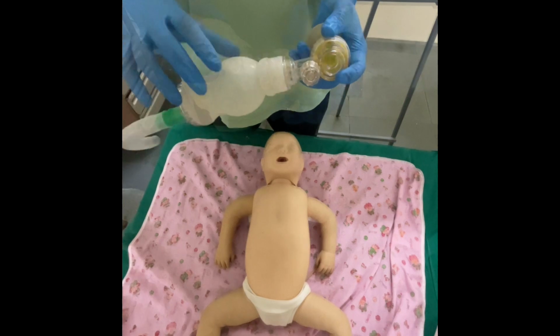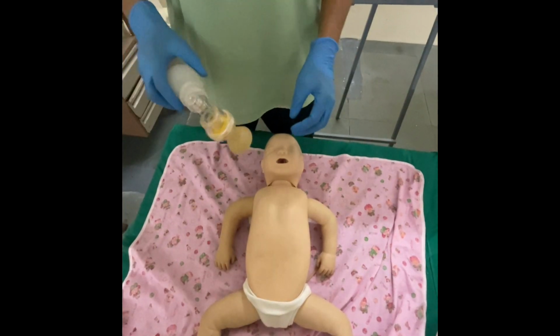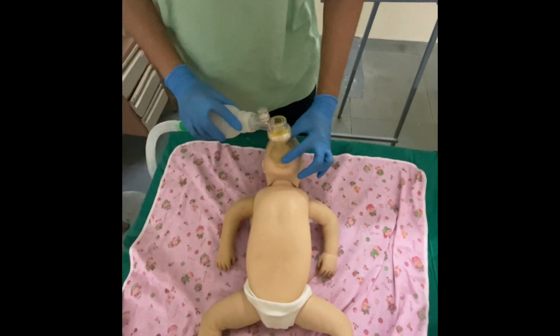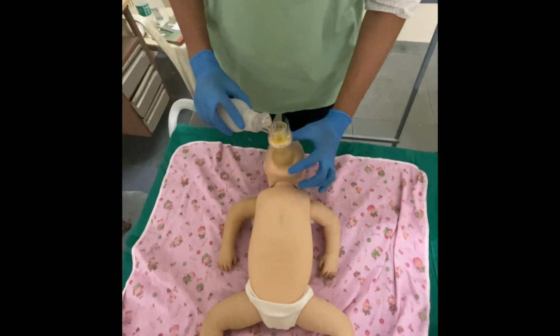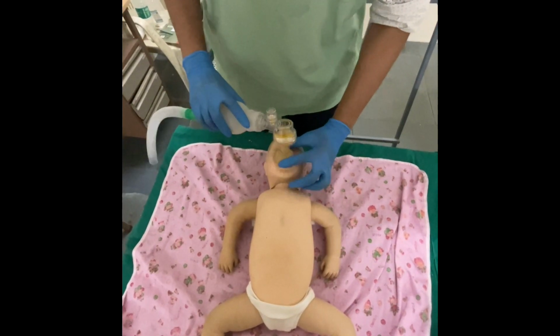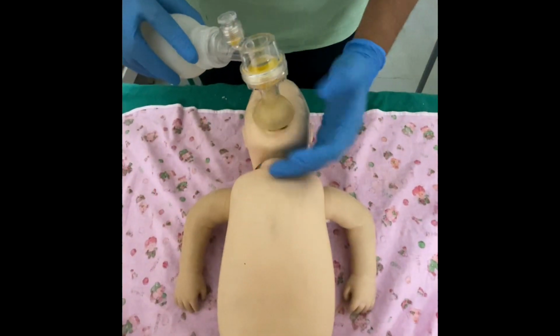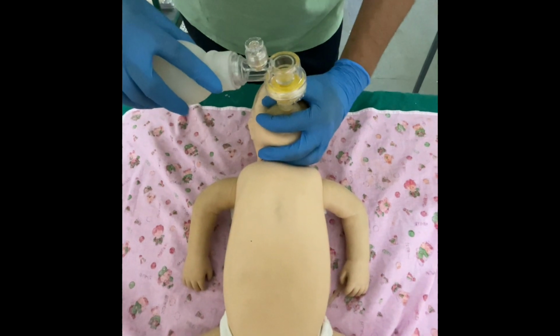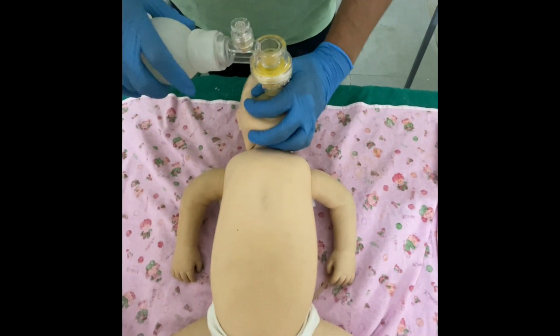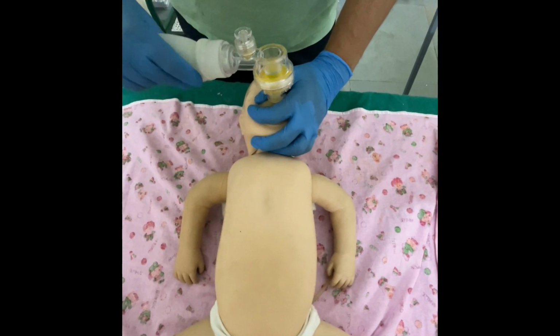Okay, and the mask should cover the mouth and nose, and you have to hold it in a CE position. C for pressing the mask here, and E for lifting the chin up. So by pressing in a CE position and lifting here, you have to give the breath.